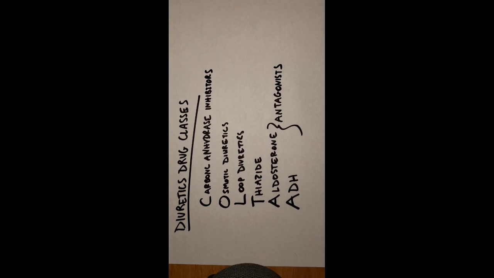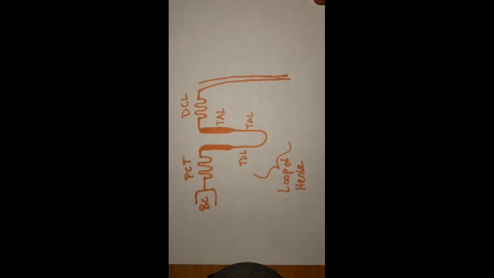act. So this is going to help us in labeling our diagram of the nephron and demonstrating precisely where these drugs are active in the body. We've listed the different classes of diuretics that are commonly used. We can now return to our diagram of the nephron and label the different parts to indicate where the specific classes of diuretics are active.